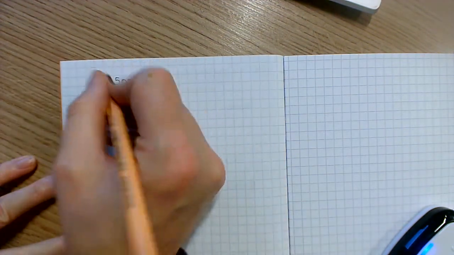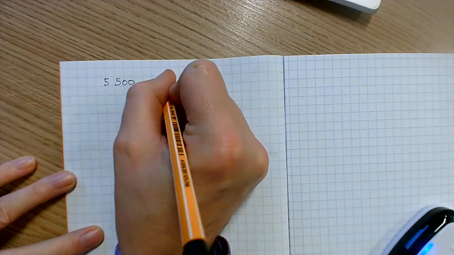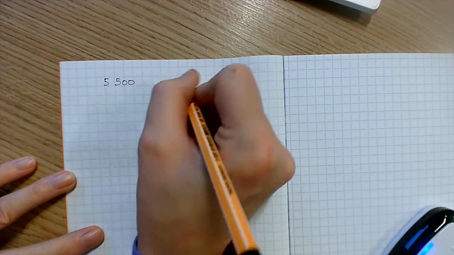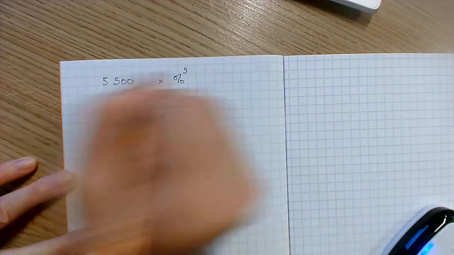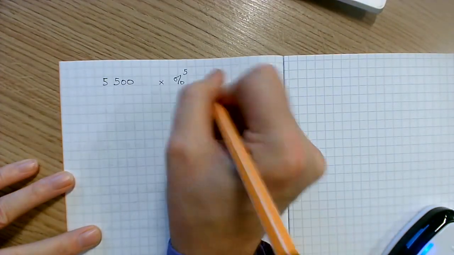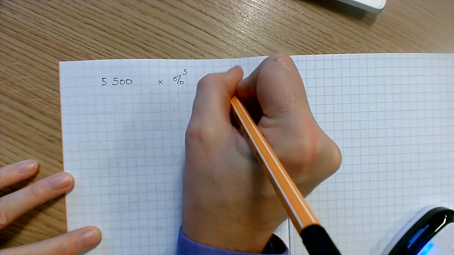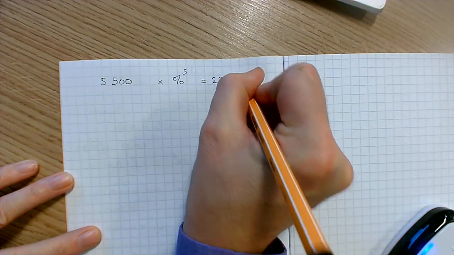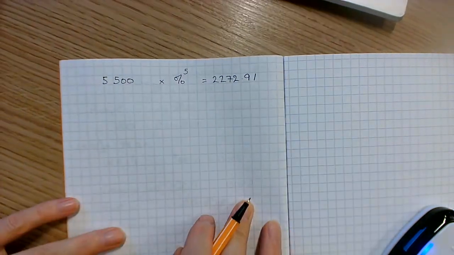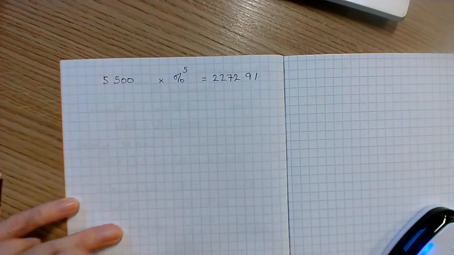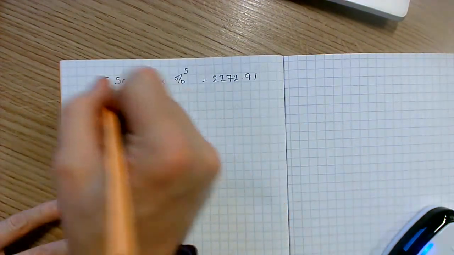So the way I would work it out, I would say 5,500, I'm multiplying it by some depreciation rate which we don't know, but we do know it's over 5 years, and we do know the final answer is going to be 2272.91. So we can actually set up this calculation, and that's the answer we should get. And then it's just a case of undoing all this.